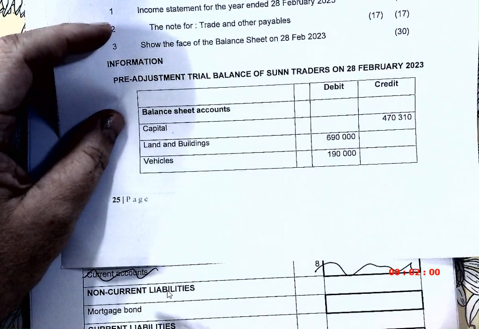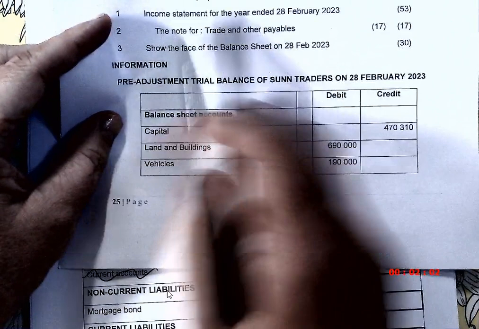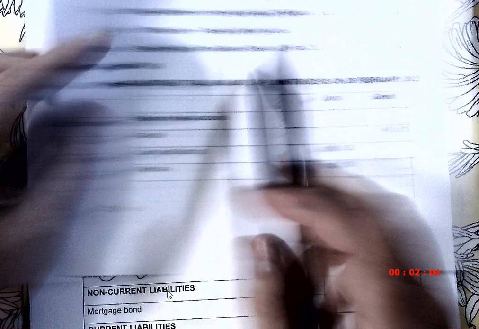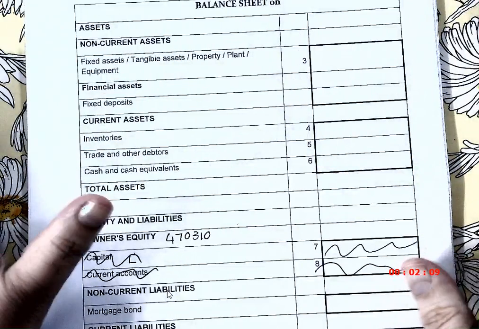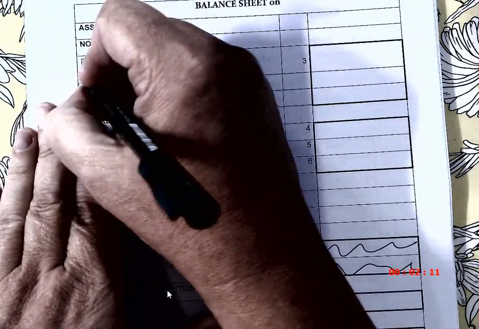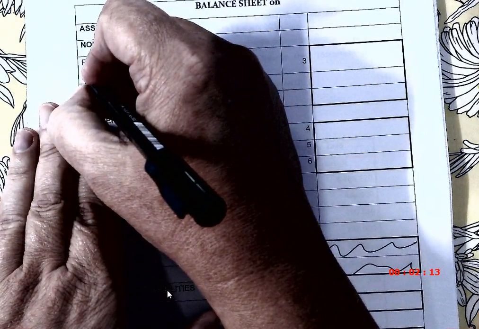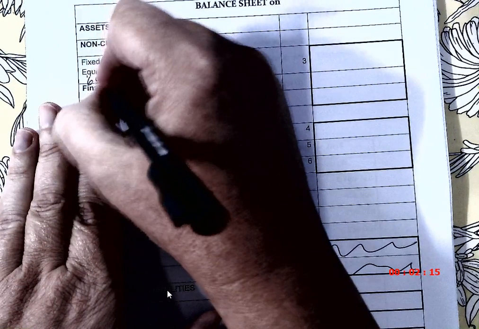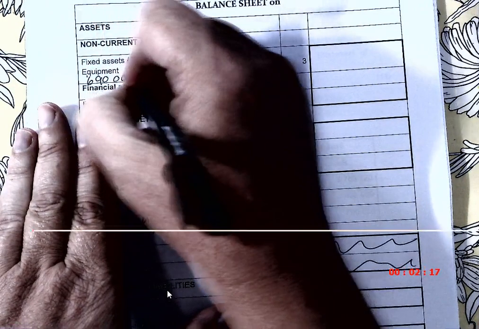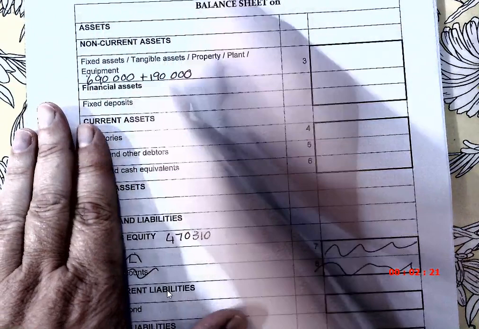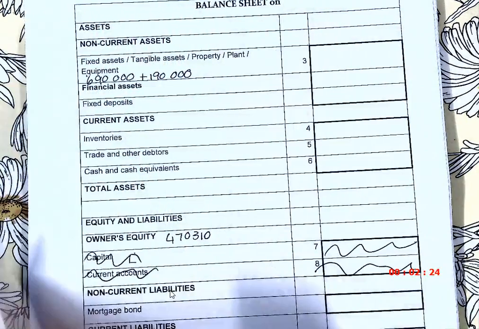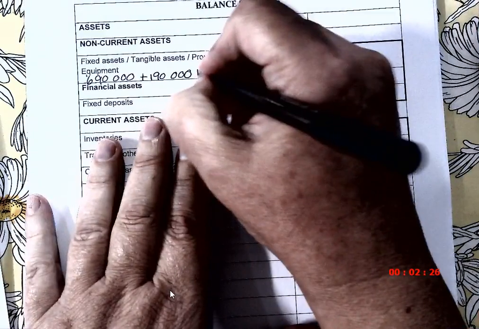Now if I go look, I see there's also not a note for fixed assets, meaning I need to do everything all at once here in the face. So I'm going to take the cost of land and buildings, the cost of vehicles, the cost of equipment.